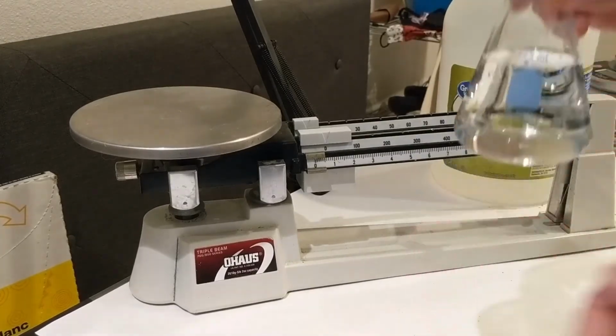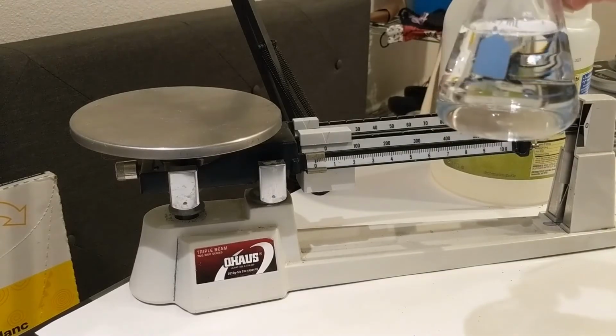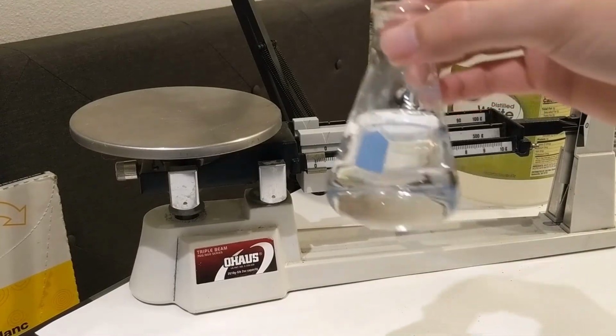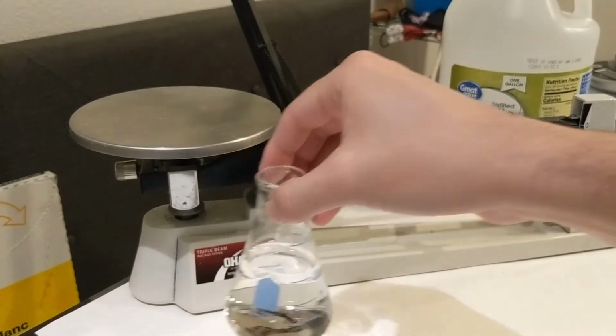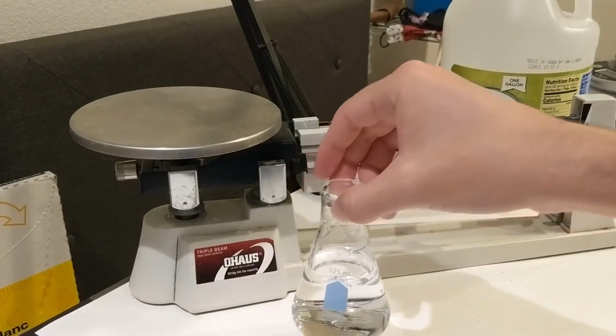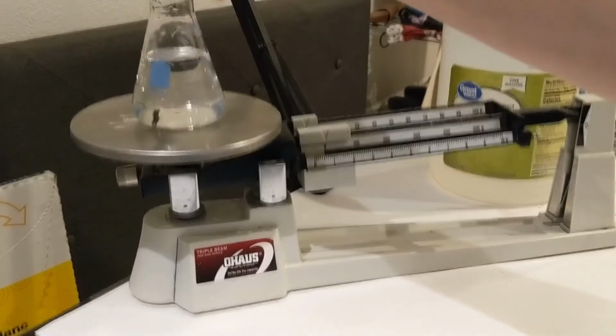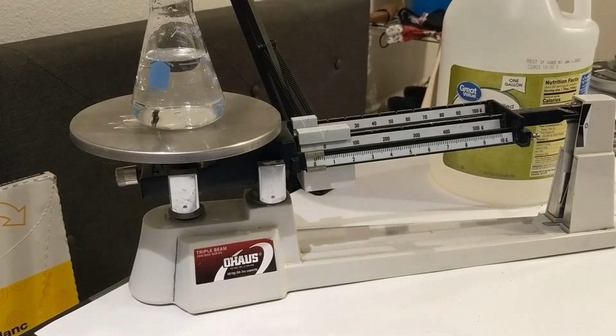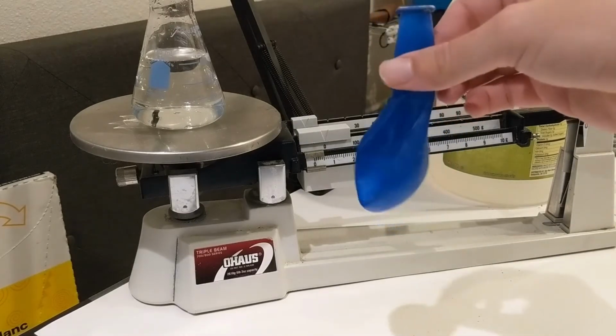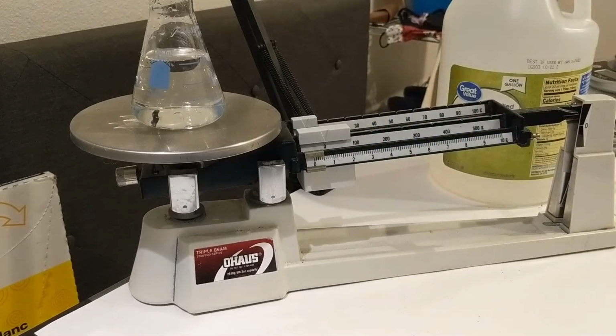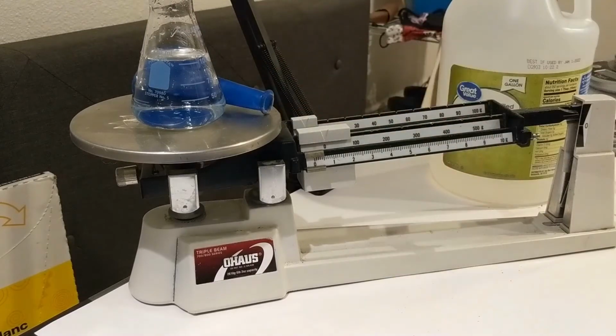So by adding 100 grams, I'm really only adding about 5 grams of vinegar. And then I have about 5 grams of baking soda, and I put that in a balloon.